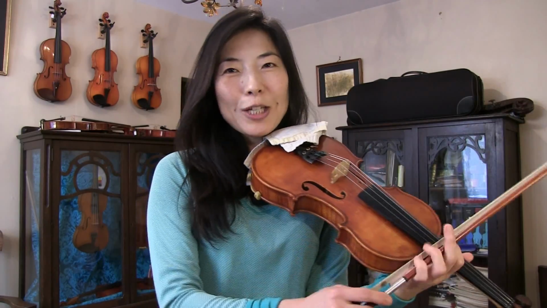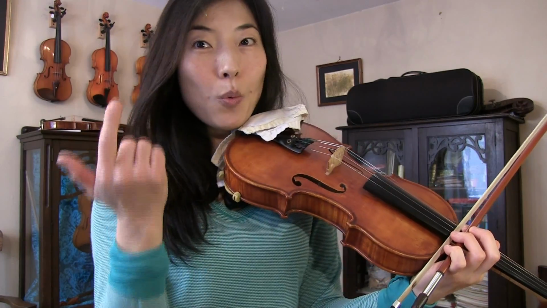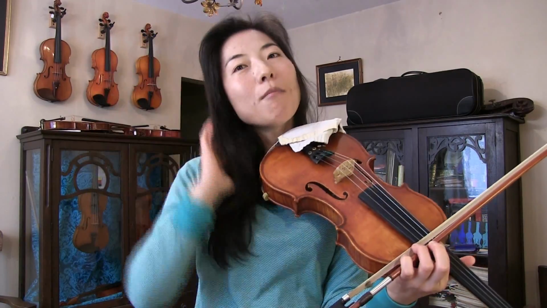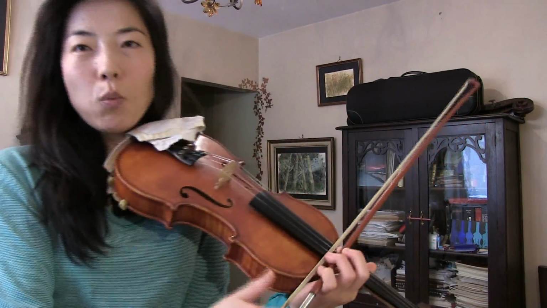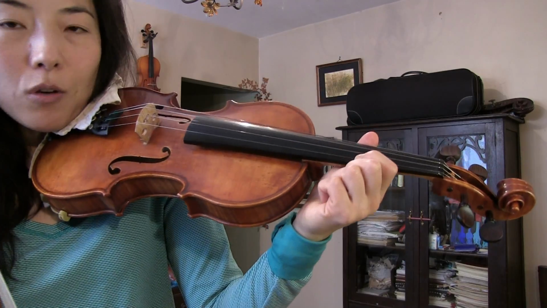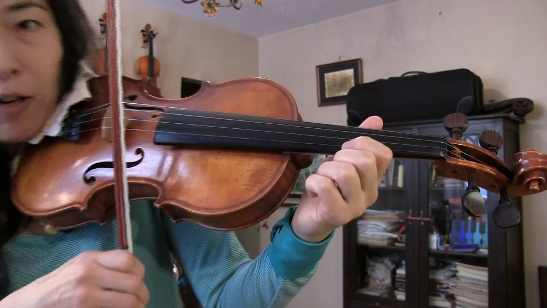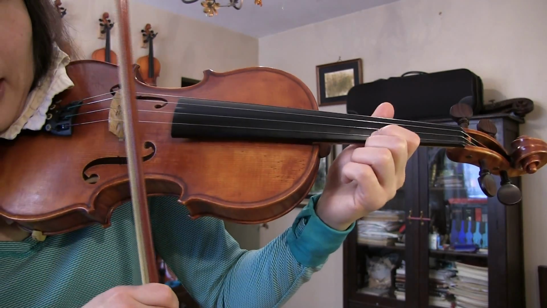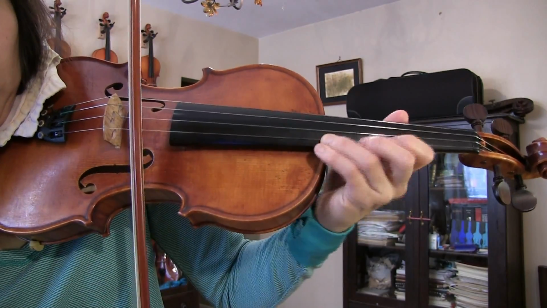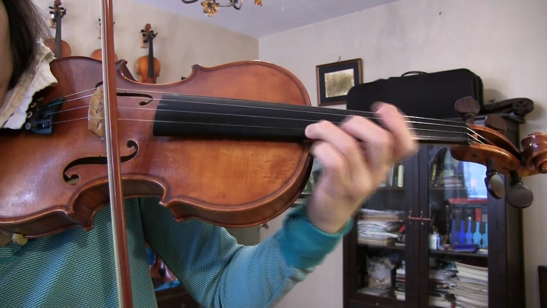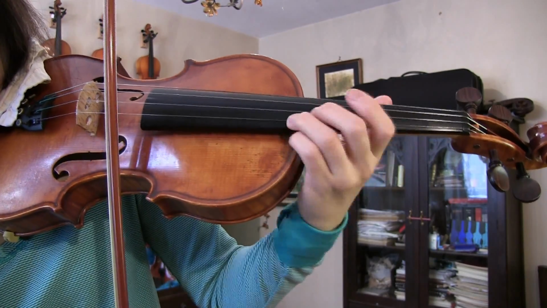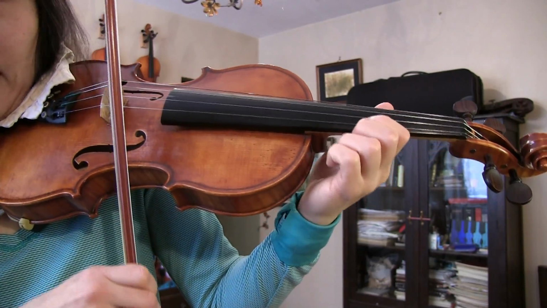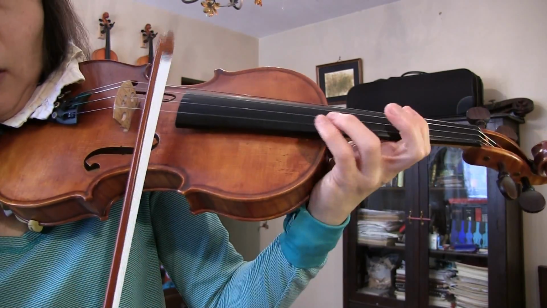Now, we talked about bow speed and bow weight. Now let's talk about vibrato. Mozart tone typically works with narrow and fast vibrato. So at the beginning, I made it very fast and narrow vibrato. What happens if I do wide vibrato and fast?